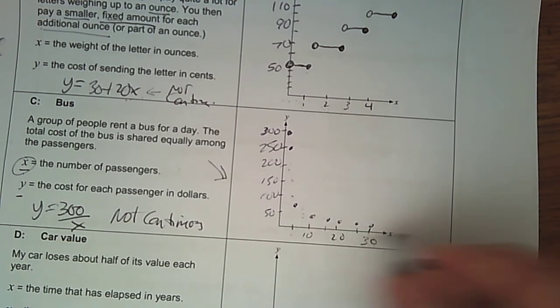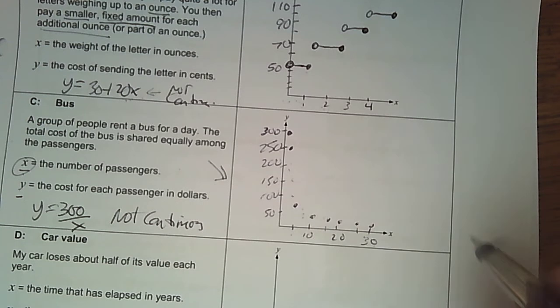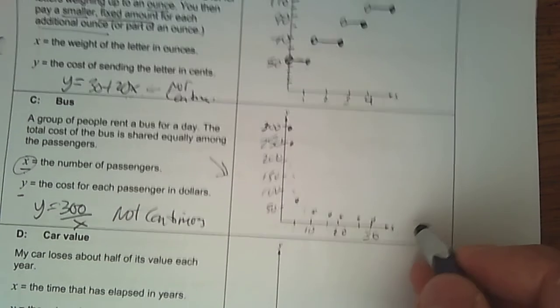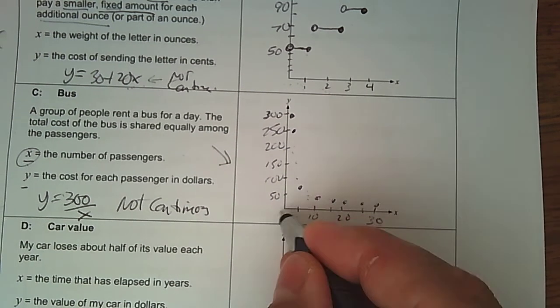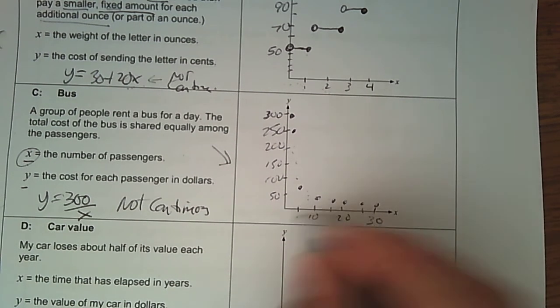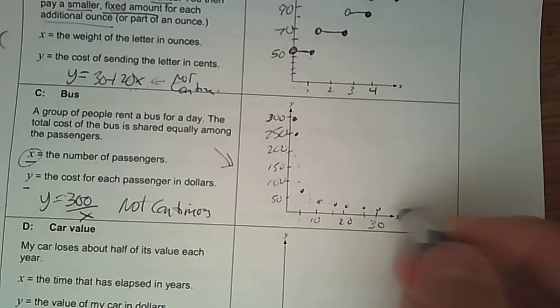Now, you'll never have a situation where it will cost $0. It will always cost something. So even if you had 1,000,000 people on that bus, which would be impossible, you'd still have like a part of a penny that each person would have to pay or something like that. So it'd be impossible to get to zero cost. So these are actually asymptotes along the x and along the y-axis.